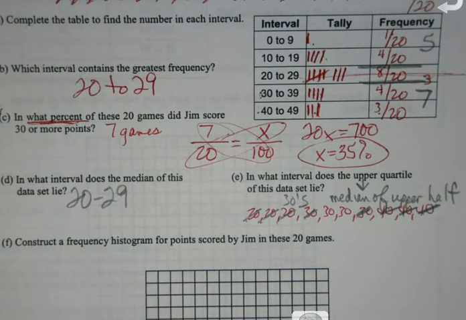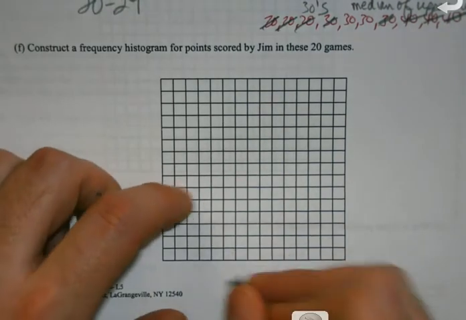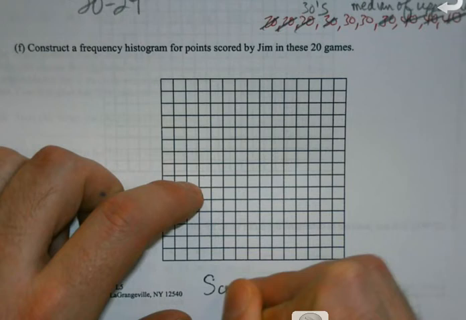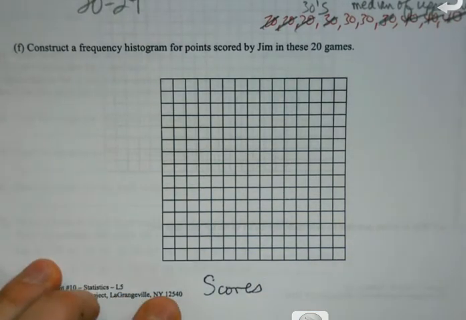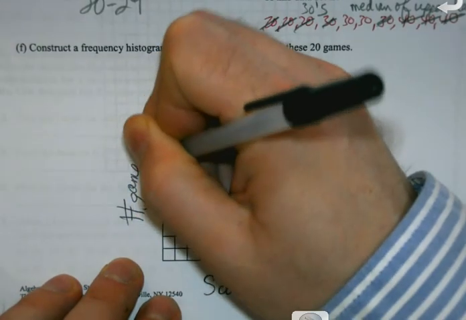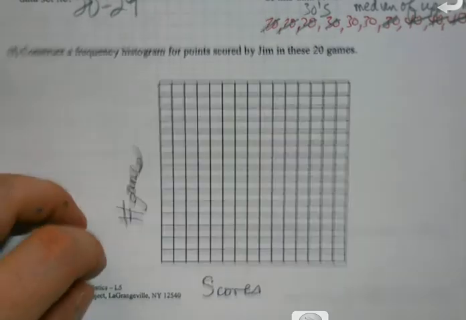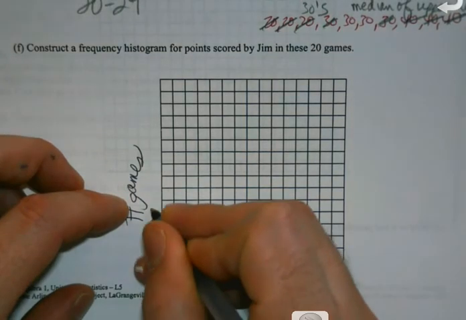And then the last part here is going to be, again, making a histogram for Jim's scores. And again, you've got to have labels on these. So if I get down here to this part, here'd be Jim's scores. And again, my frequency is all about the number of times he did it, or the number of games that he did it in. And some of you may want to be real specific with this. So let's see, the highest number there is going to be 8. So I'm going to get my games part labeled here first.